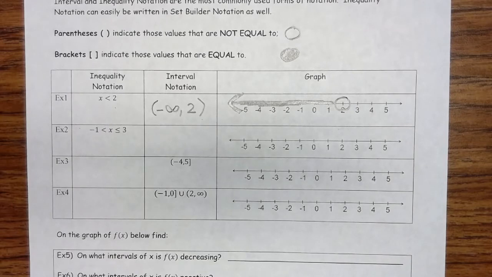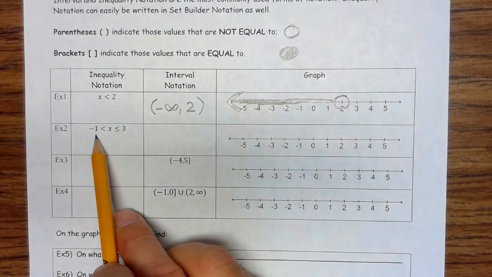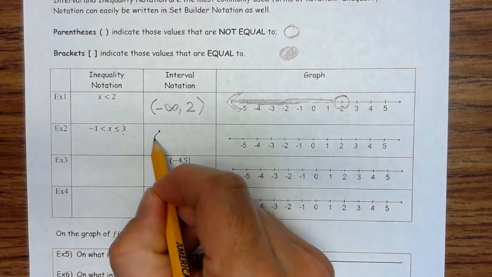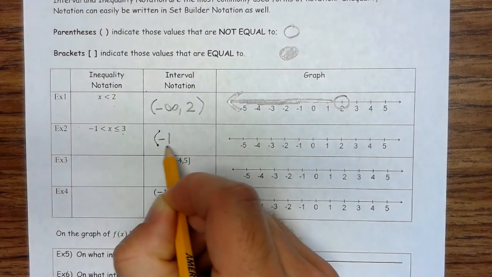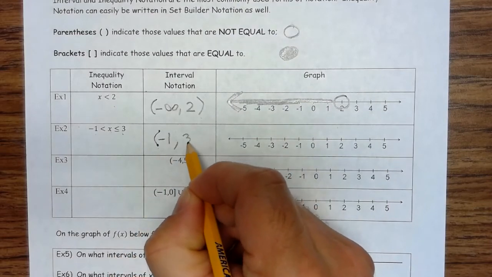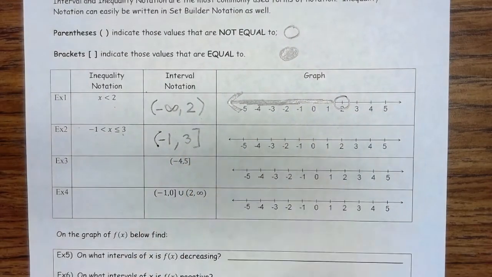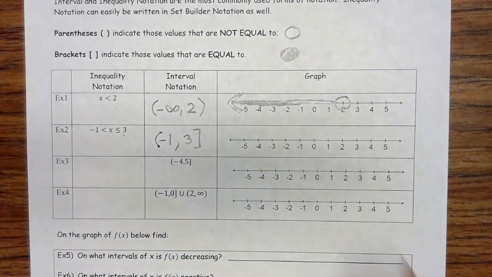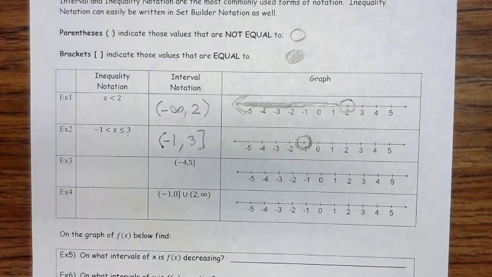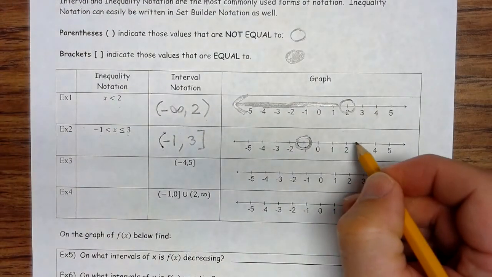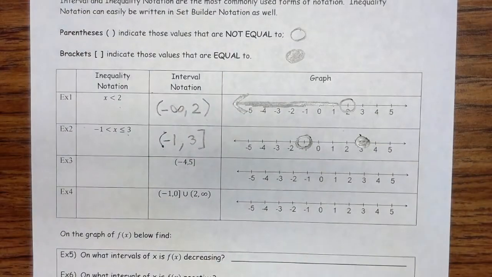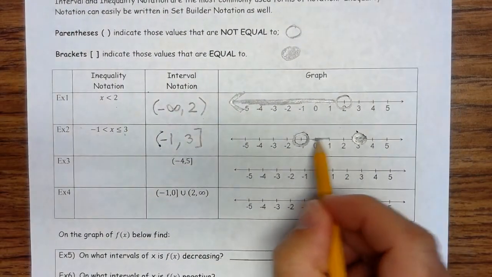Okay, example 2. Now, what we're saying is x is greater than -1, but less than or equal to 3. So in interval notation, that means from -1, not including -1, to 3, but equal to 3. So we have an open circle at -1, and we have a closed circle at 3, and we shade between.